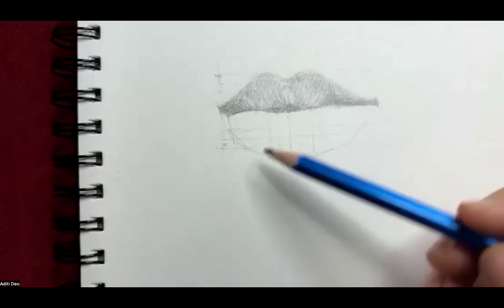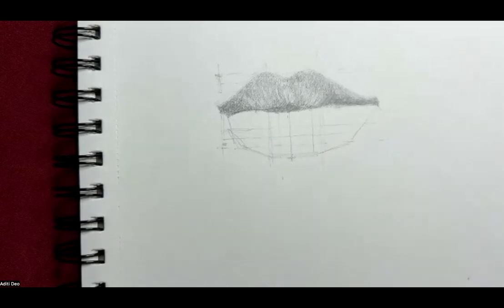Once this is done, we can move to the bottom lip. So let me know when you're done with this, and I can then explain a little bit about the bottom lip.